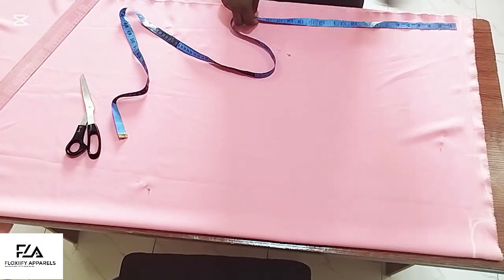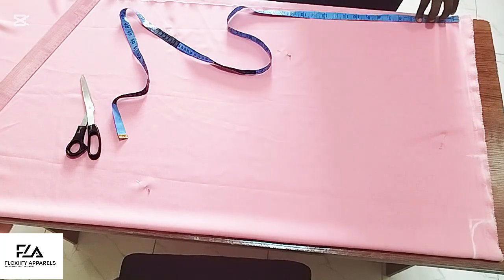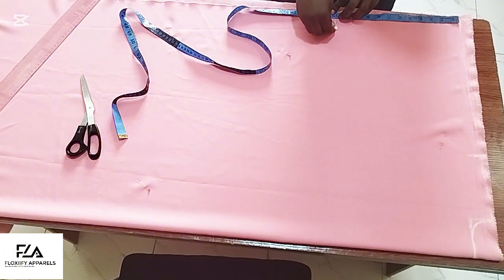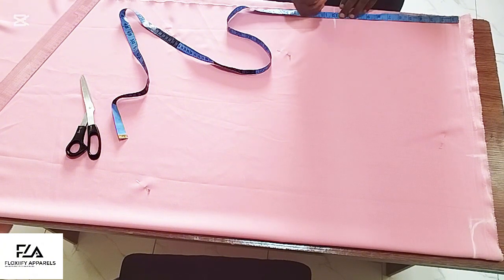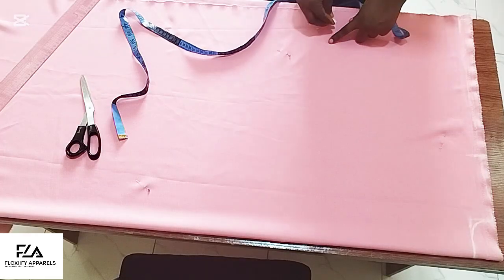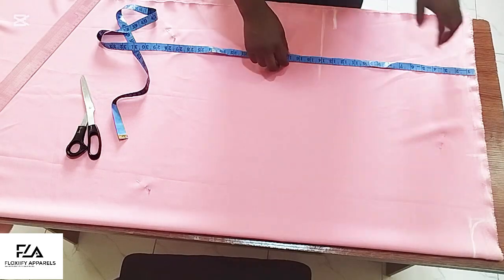So next up, I'm going to be measuring from that 1 inch I came down from the shoulder part, the sleeve area. I'm going to be coming down by the wideness or the width opening of my sleeve. So I'm going to be using 15 because I want it to be very wide, right? You can do 10, 12 as you want, right?